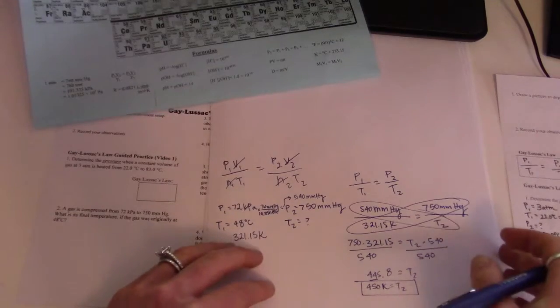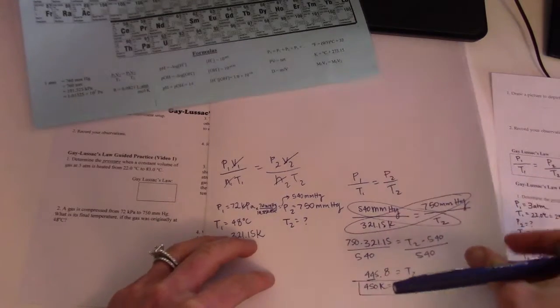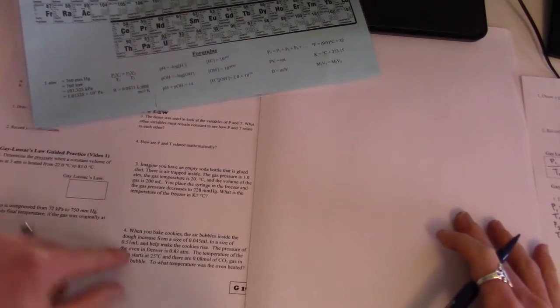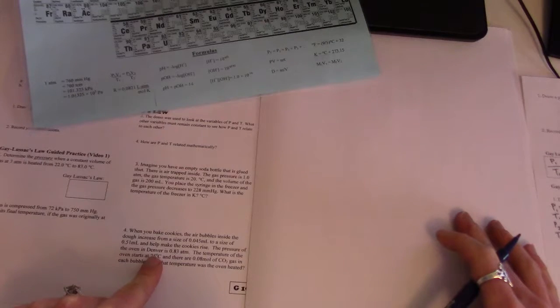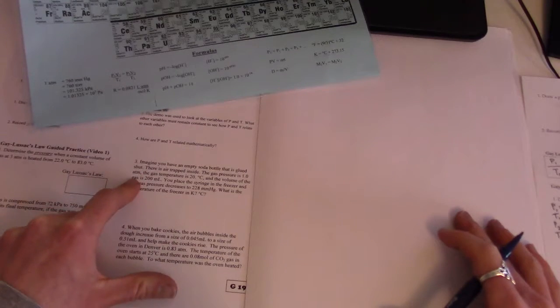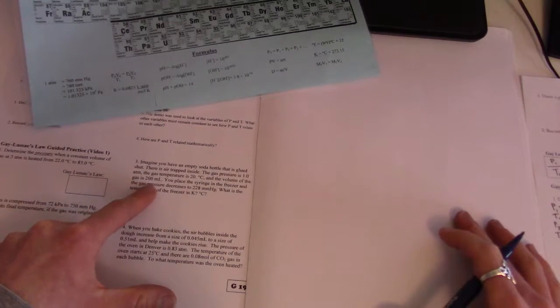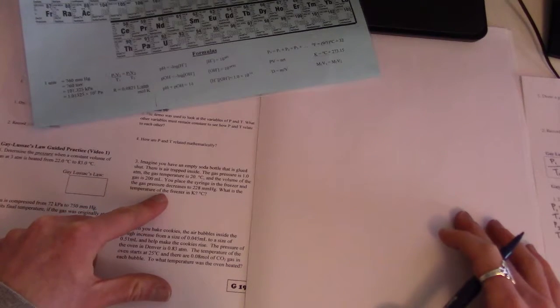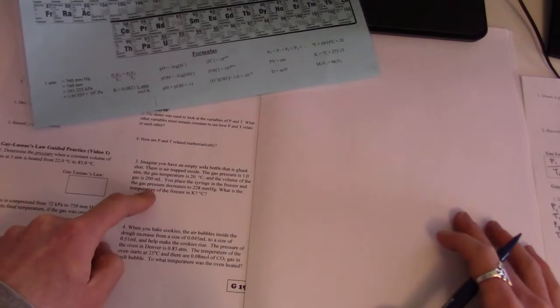All right. I want you to try number 3 and number 4 on your own, and there's a key that you can check as you do that. Just a note on number 3. I'll tell you that there's going to be some information in here that you don't use. Okay, let's look through this problem together, and I'm not going to do it, I'll let you do it.